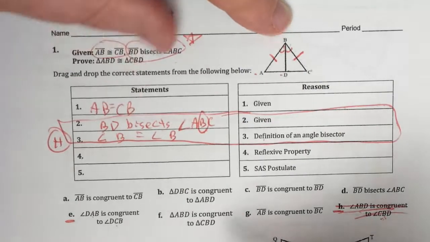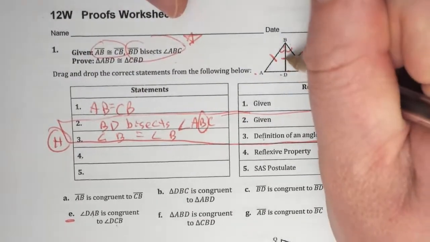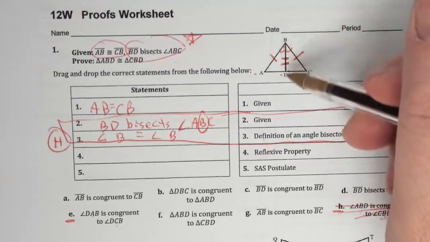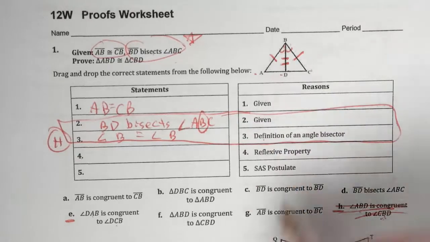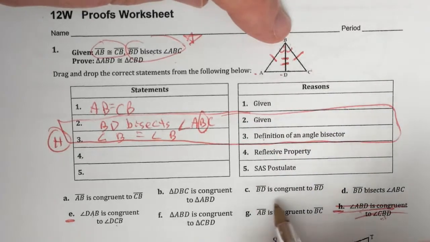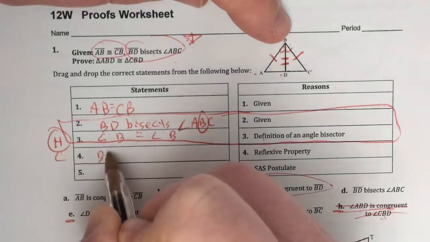All right, okay, and then reflexive property. So where's the reflexive property on here? That's where they share sides, so that'd be this one. I'm gonna put a double on it because singles are already being used. So basically BD is equal to BD, so we're talking about sides. So BD is equal to BD, that would be the better choice, so that'd be C. BD is equal to BD.